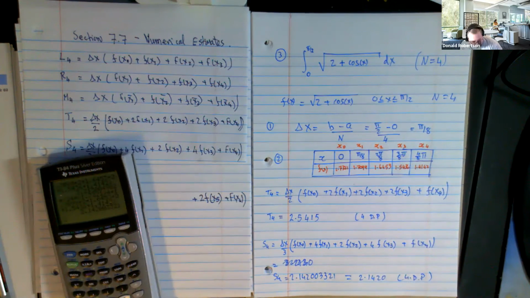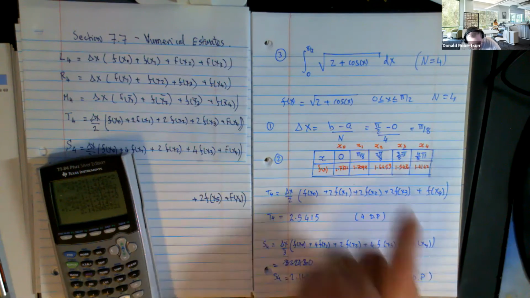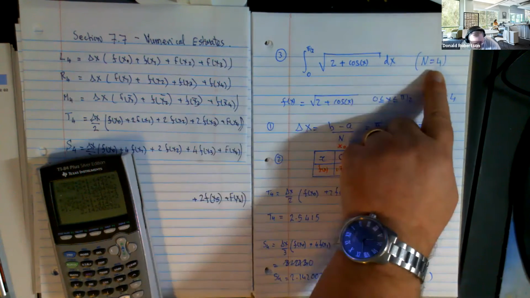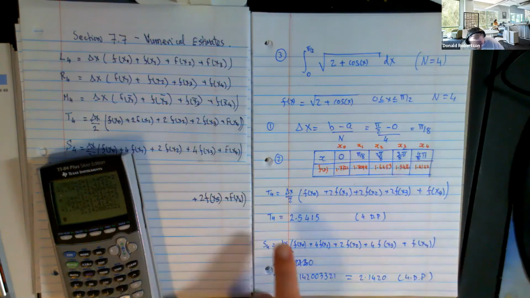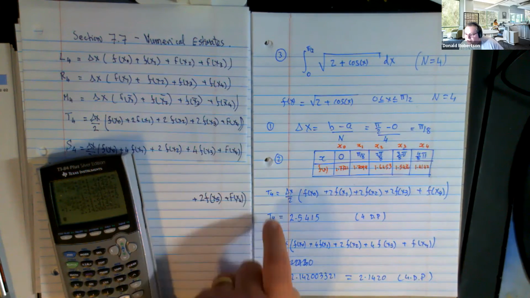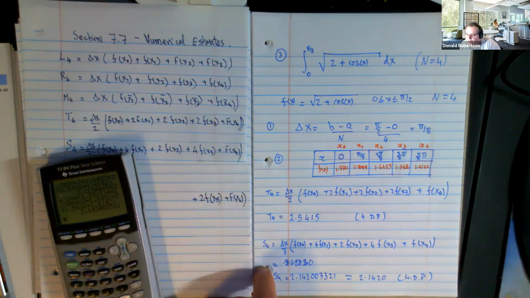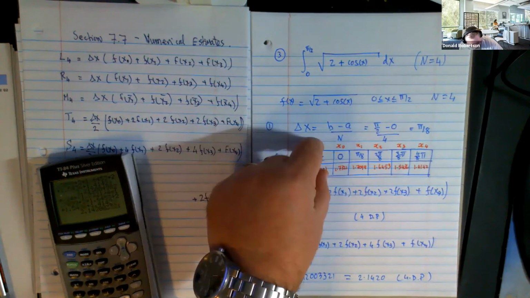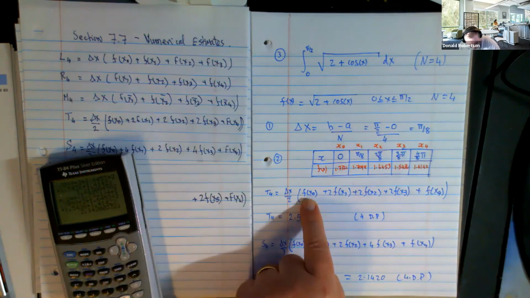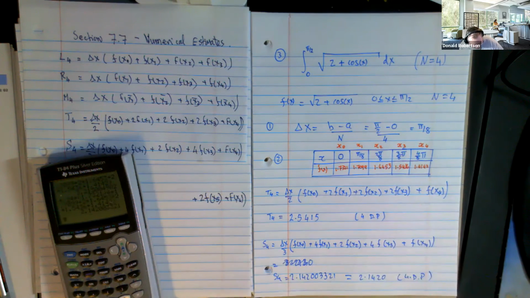Are we a little bit more comfortable now about if someone gives you a function and tells you how many strips and asks you to do a T4, an S4, or maybe a T6, S6, whatever it is they want, that you would create the table and then use 1, 2 of everybody, or a little bit more complicated for Simpson, the 1-4-2 pattern. It's really just laborious. It's right, hit buttons and be careful.